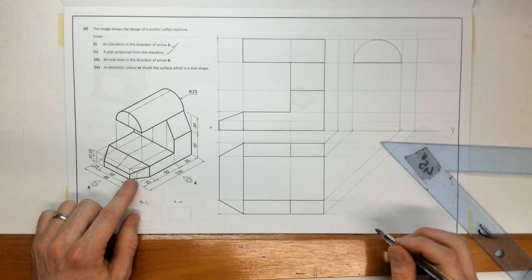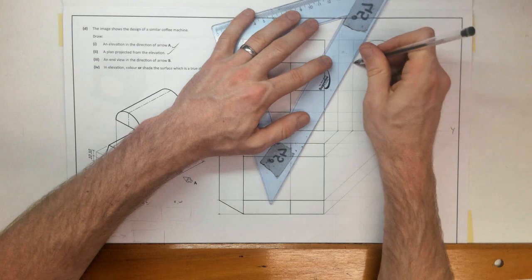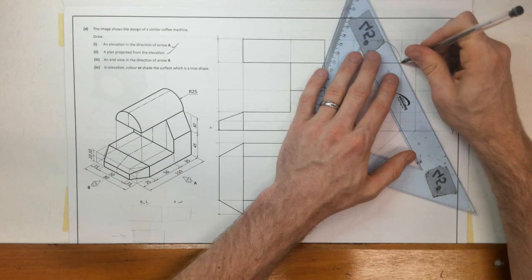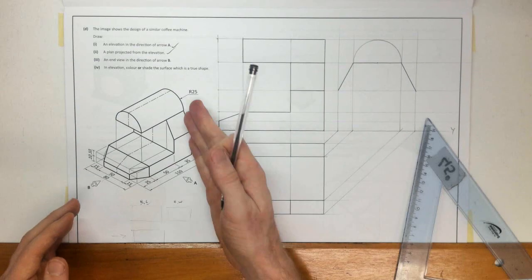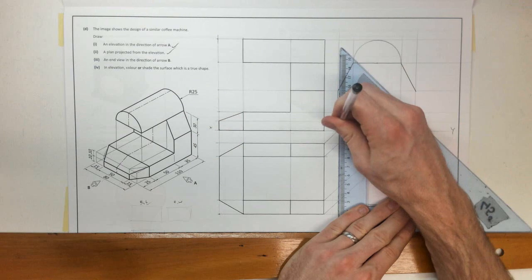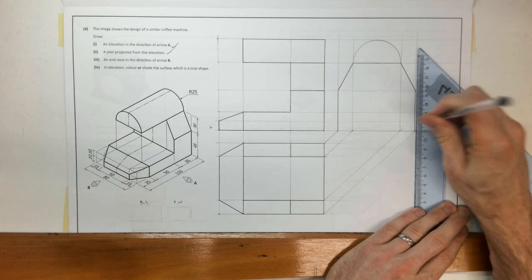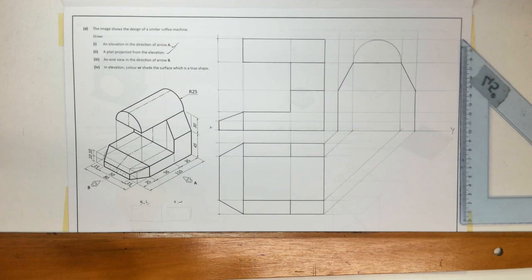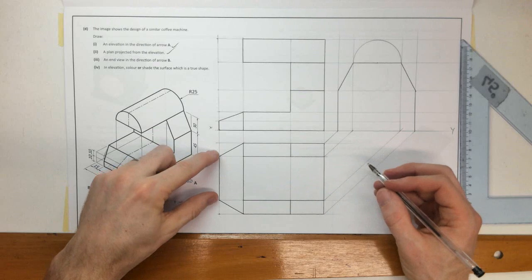Then we have our sloping surfaces, so sloping back to there, there. We have our flat part coming down to the side, so flat down to there, and there. We have this rectangle, which is at the front. It's a height of 10 and a width of 50.